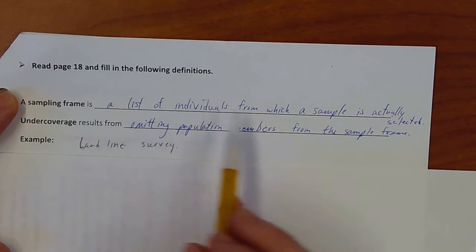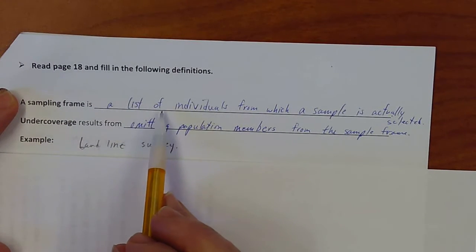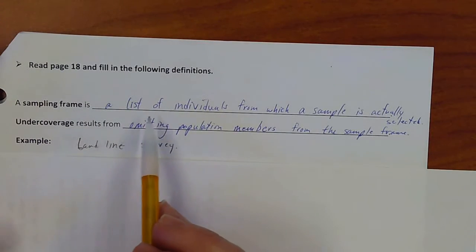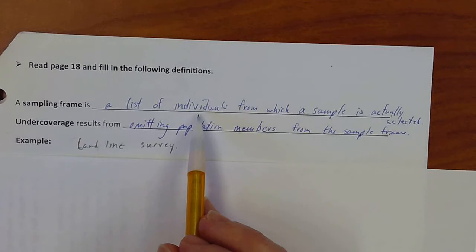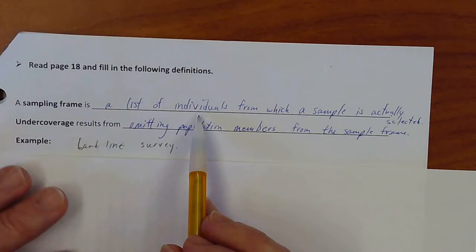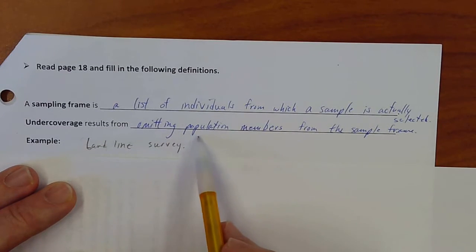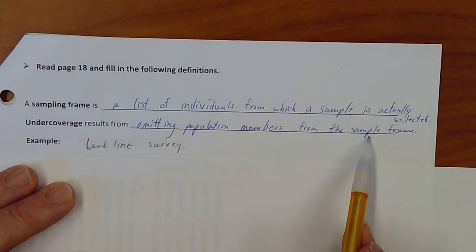All right, so if we are doing a cluster sample, and we end up having Genesee County as part of our sample, then the list of individuals is everybody in Genesee County. Now sometimes you don't reach everybody in Genesee County for whatever you're trying to do, and that's called undercoverage. All right, omitting population members from the sample frame.